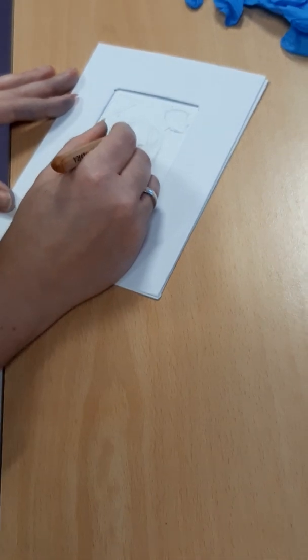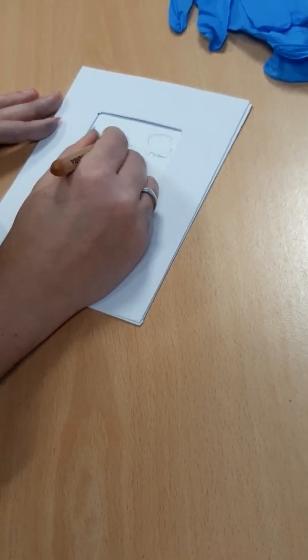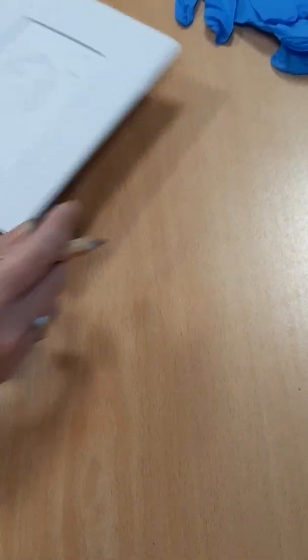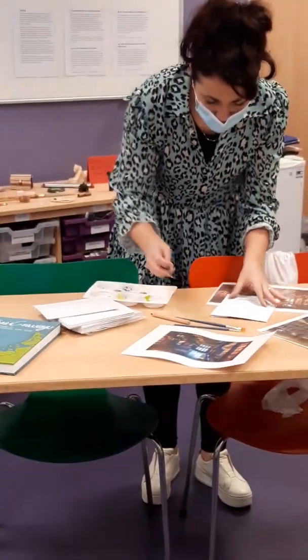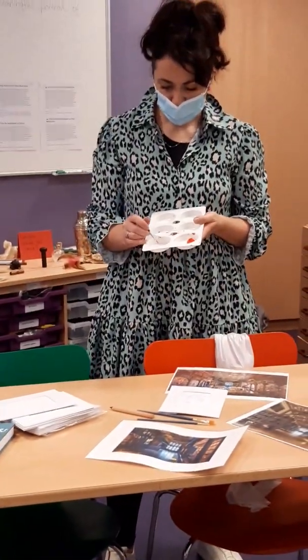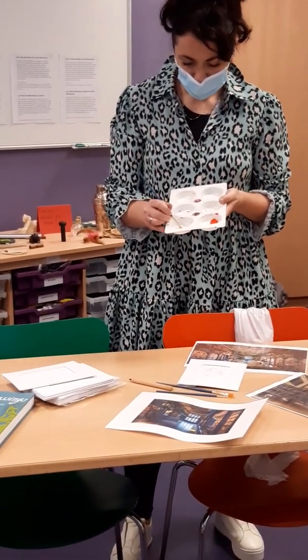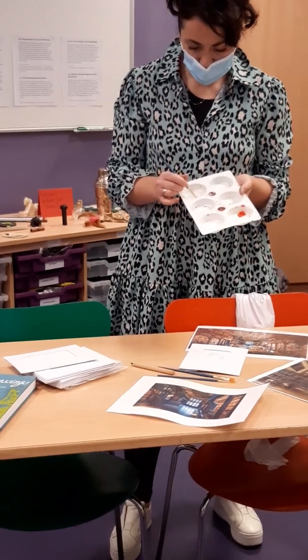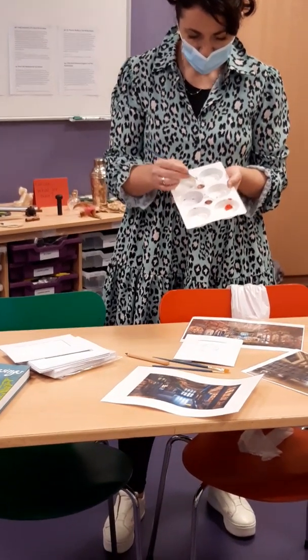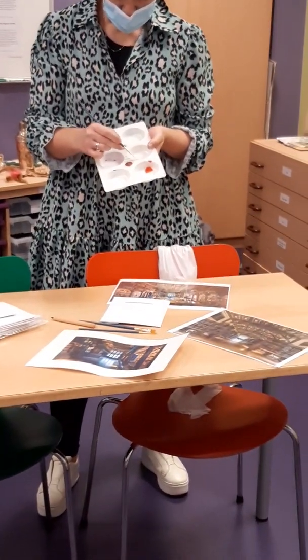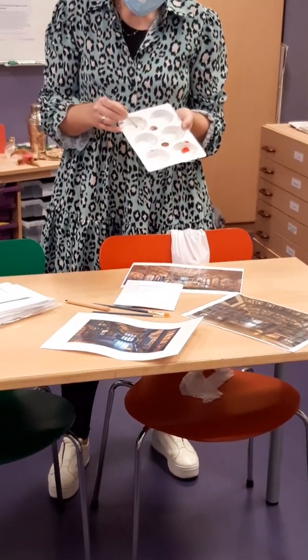And then what I'm going to do, now I've got my basic shapes mapped out, I'm then going to start using the paint to layer up my colours. So you've got your basic shapes. You're then going to start mixing your flesh tones. Now, it's quite a tricky colour and tone to get, so the best way to do it is slowly. So start off with some white, if you're going for a light skin tone.